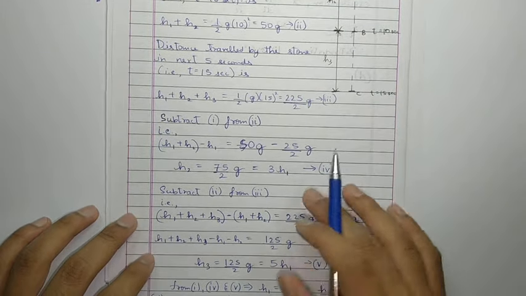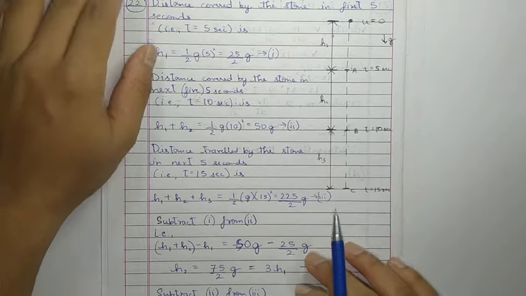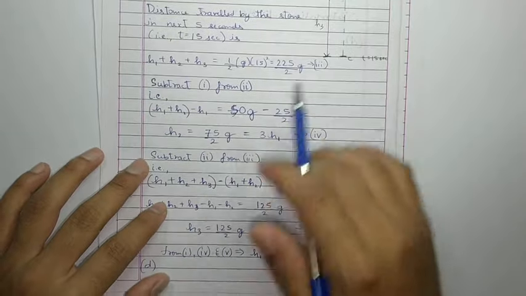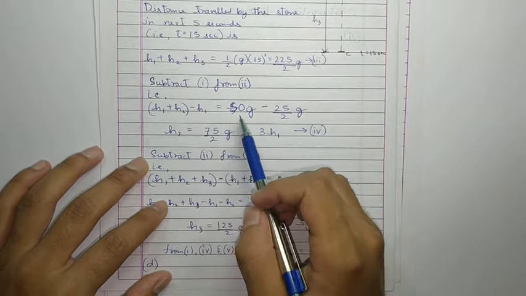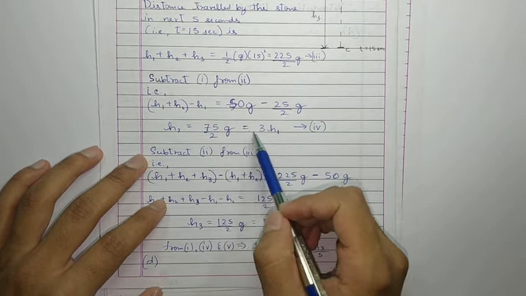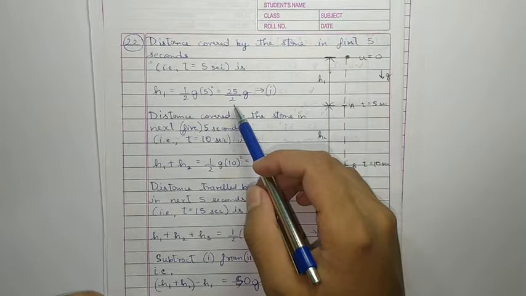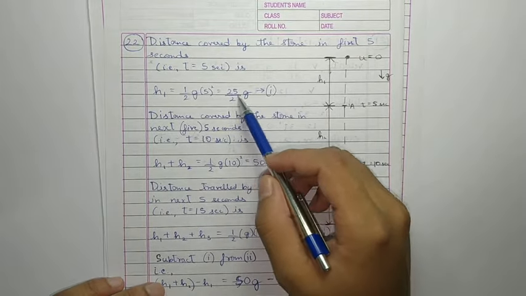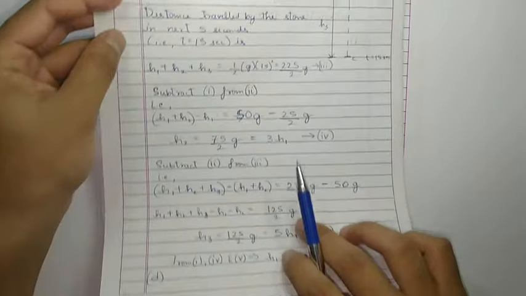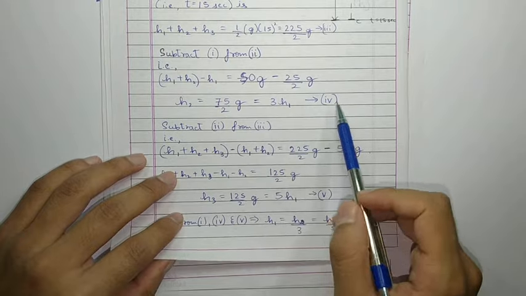Equation 3. If we subtract equation 1 from equation 2, h1 + h2 - h1 = 50g - 25/2 g, which gives 75/2 g, equal to 3h1. So 3 into h1, 3 into 25/2 g is 75/2 g. So h2 = 3h1, equation 4.